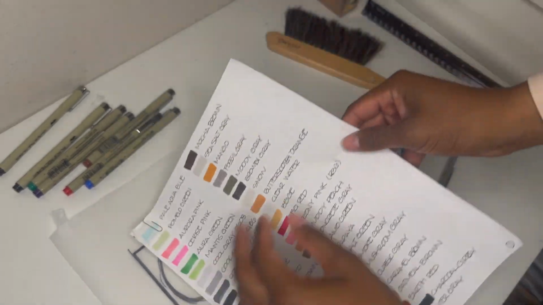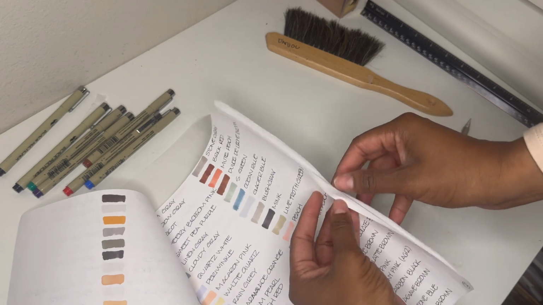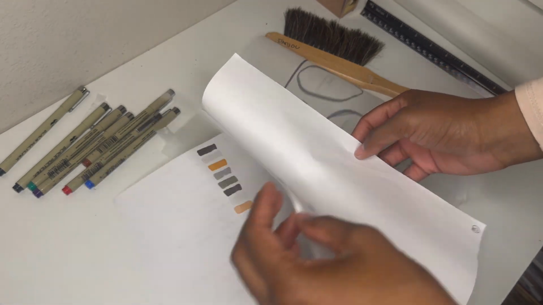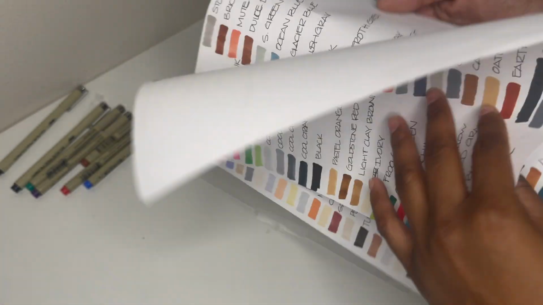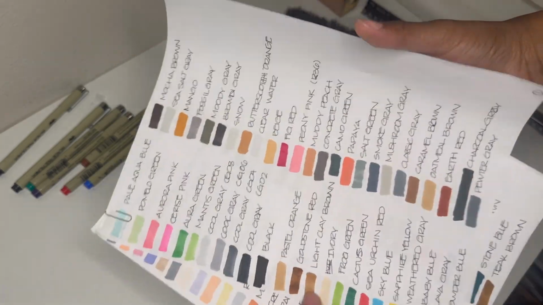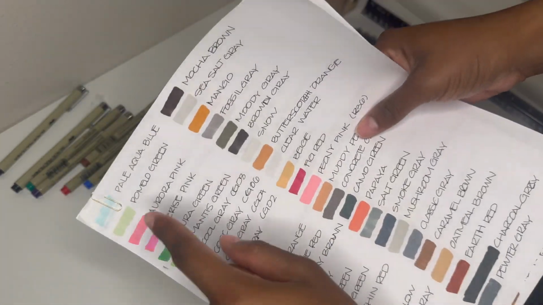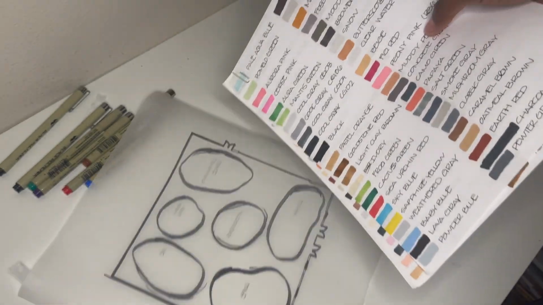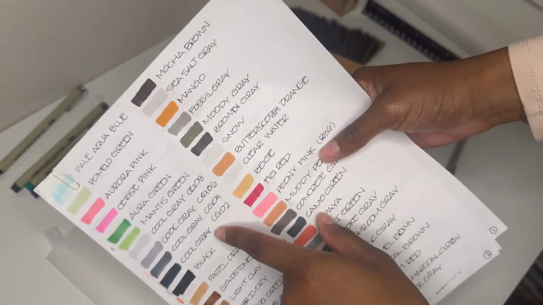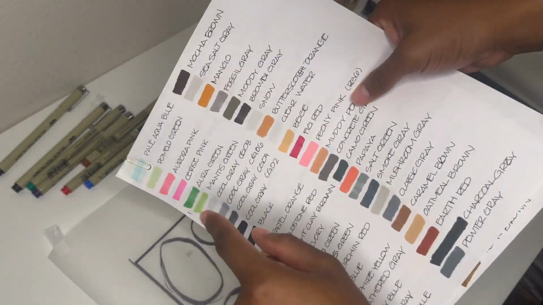By the way, if you haven't done this already with your collection of alcohol markers, please do so. It's going to help you a lot in the long run, because if you know anything about alcohol markers, you know that color on the tip is not the same color on paper, and it does it on different types of paper. So I recommend doing this on copy paper, vellum, and trash paper.